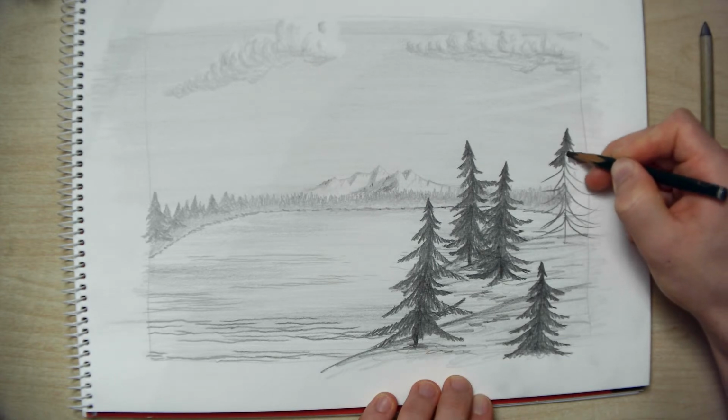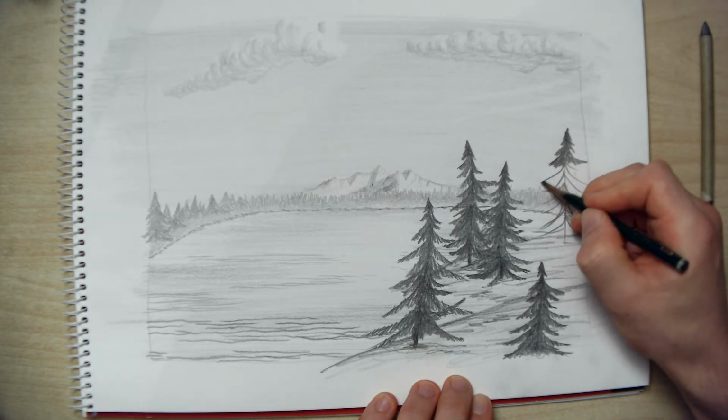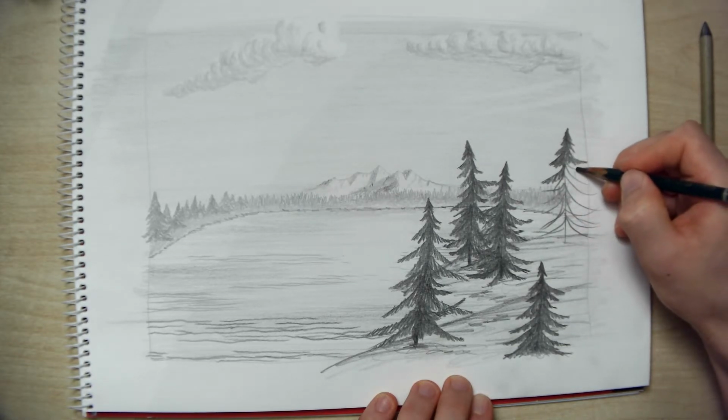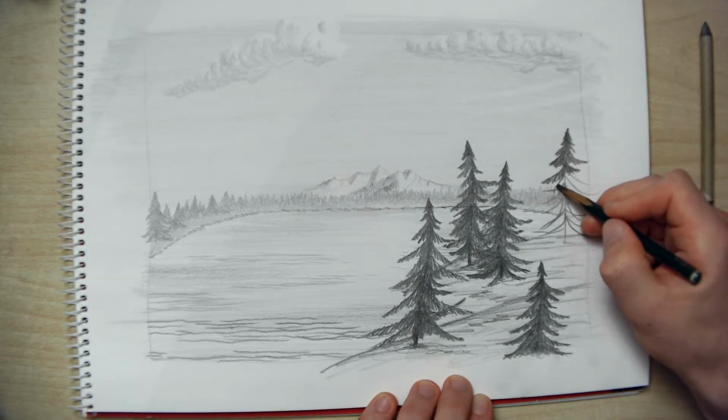You can leave areas out if you know that something's going to be in front of it, so you don't make yourself too much work.